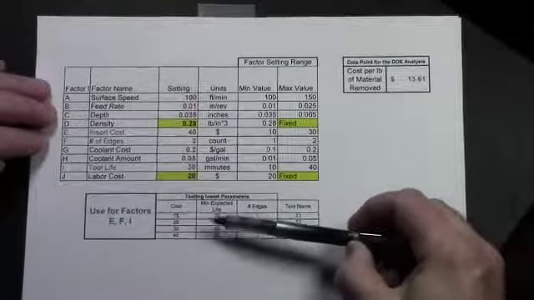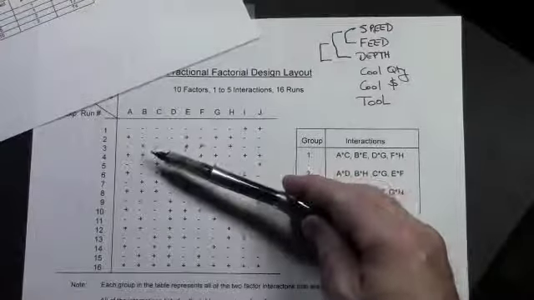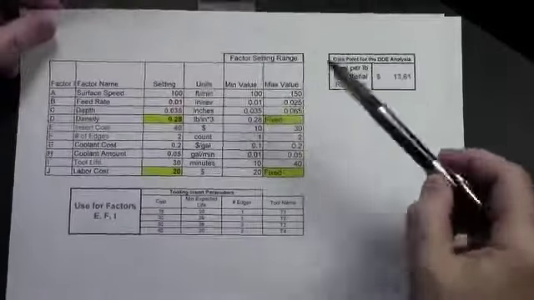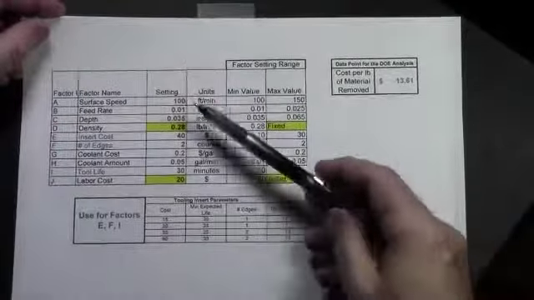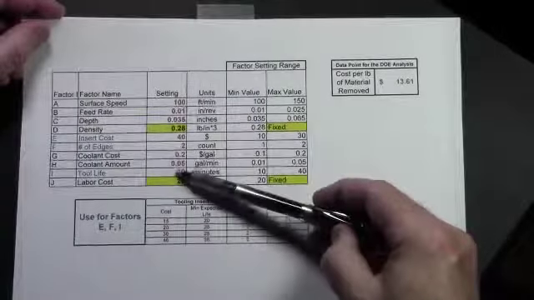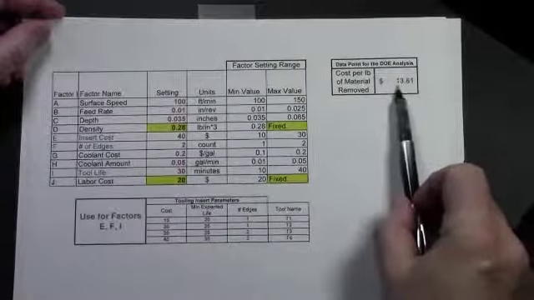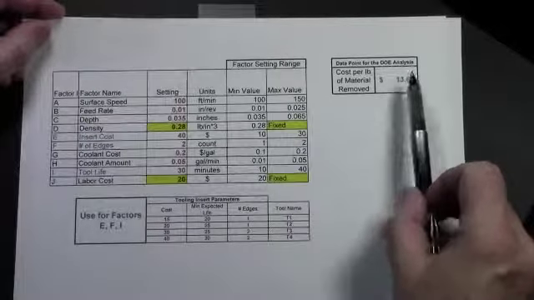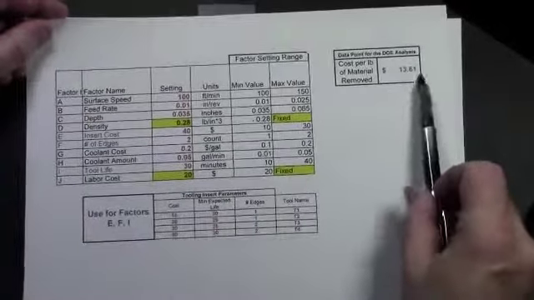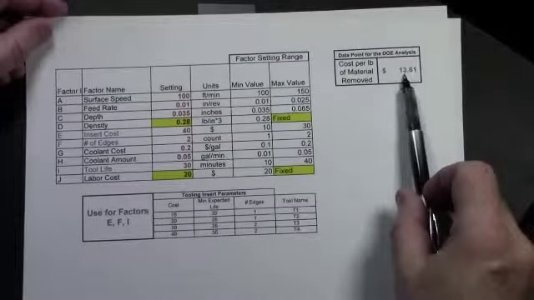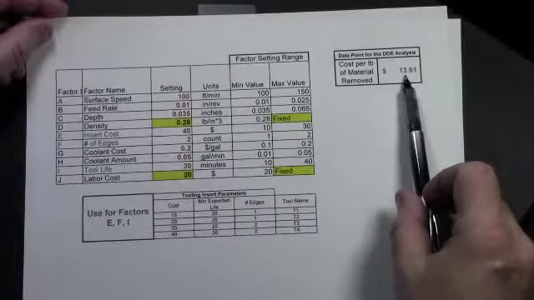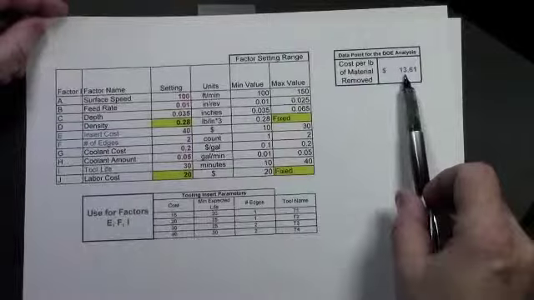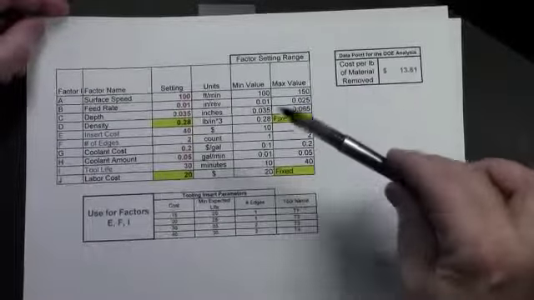When we go to run the experiment, we would set up the combinations based on low settings and high settings in our model, and we would put those settings in here, and then it's going to calculate the cost per pound of material removed. So we'll be able to use that for each experiment run. We'll have a cost per pound of material removed, and we'll be able to use that in our analysis of variance when we go to analyze the experiment. So that's how the simulator works.